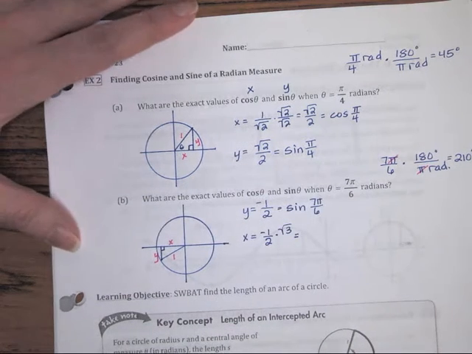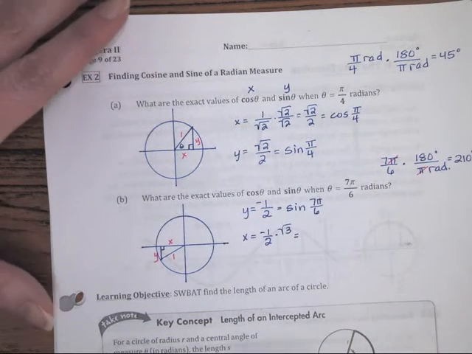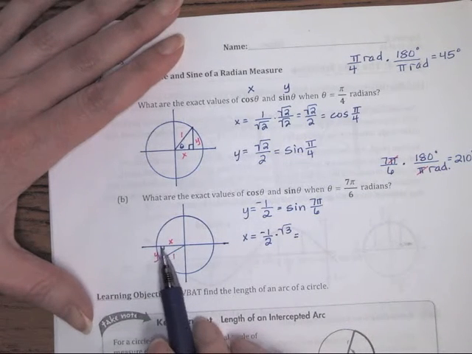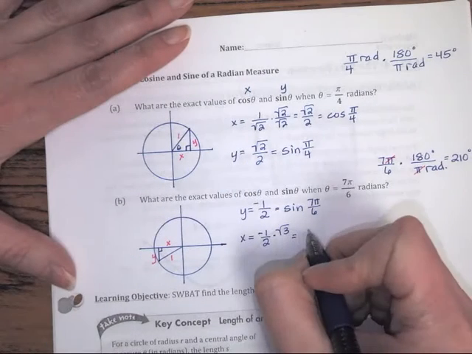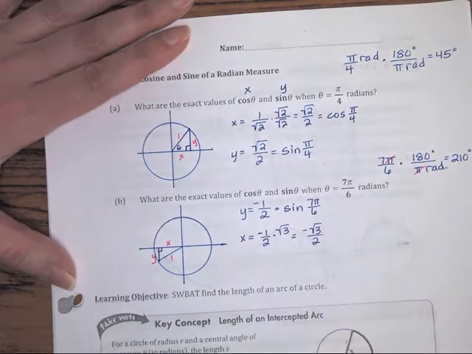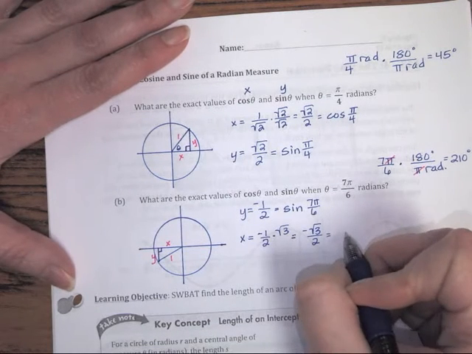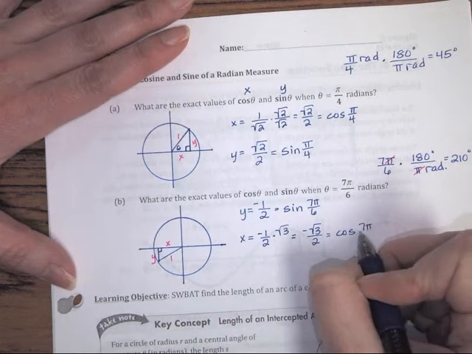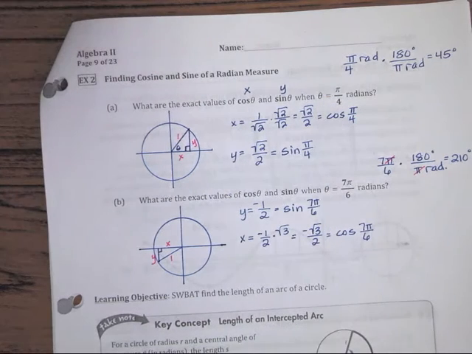And is this going to be positive or negative, just to be sure here? Negative, because we're down here to the left of the origin. So this is negative square root of 3 over 2. The X value is the cosine value, so this is the cosine of 7 pi over 6. All right?